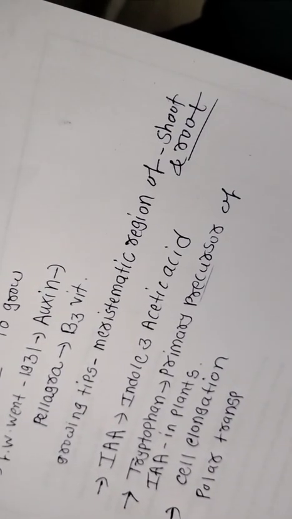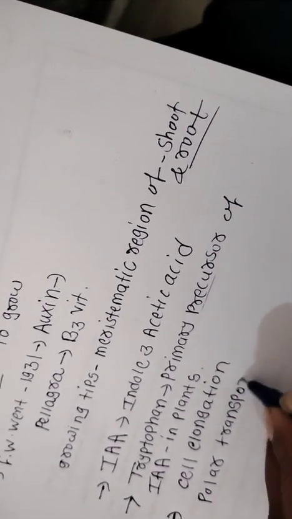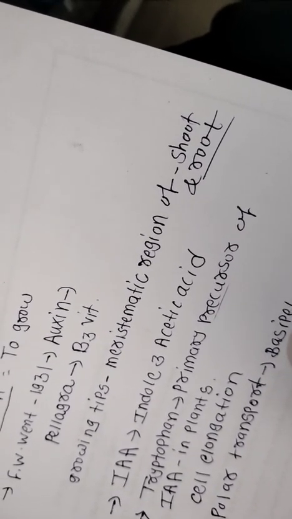Polar transport is basipetal transport seen in the stem, which means transport of this growth hormone from shoot to root is called basipetal transport.